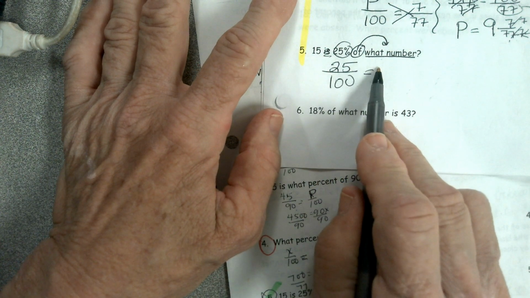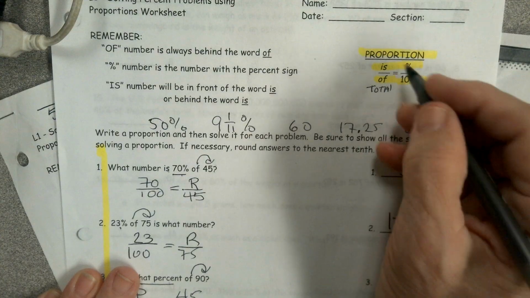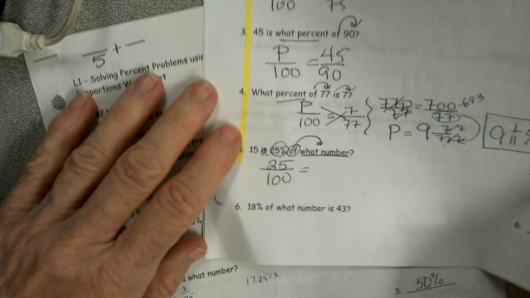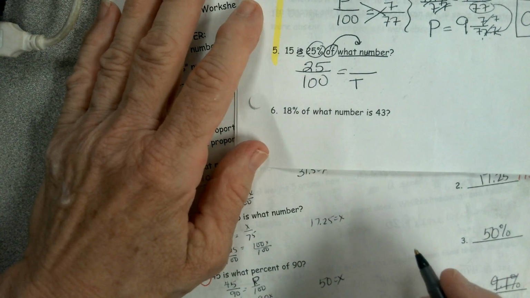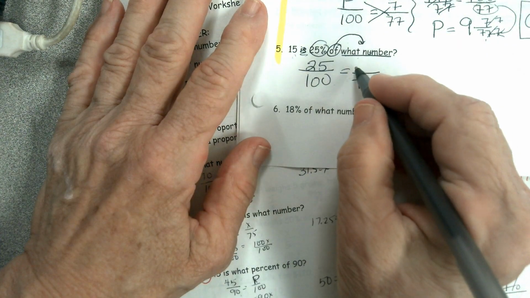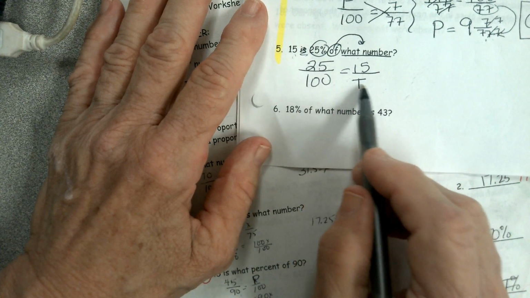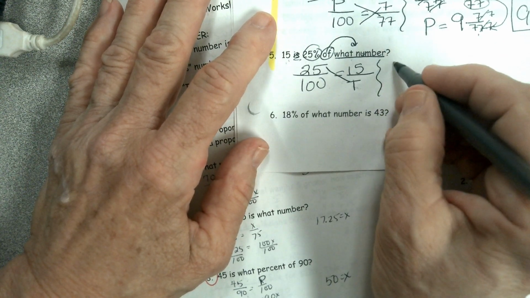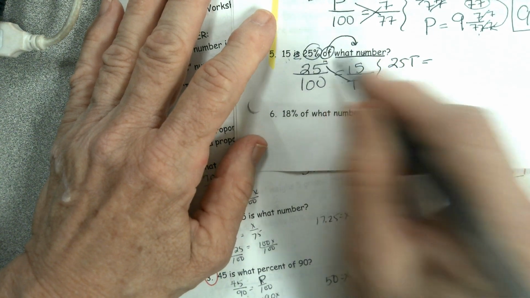Guess what number we're missing? What follows the "of"? Isn't that the total? We're missing the total. This is the part. That goes here. So this number is 25% of what number? If I cross multiply, did you see what you guys did wrong? Yep. That "of" is a really important thing in word problems.